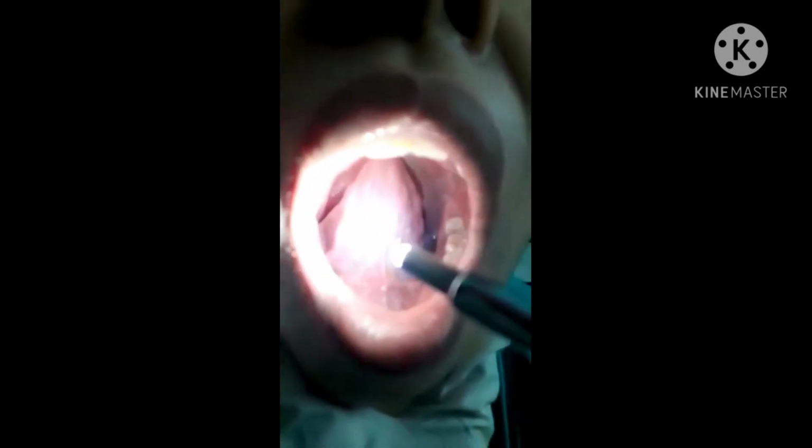And then in addition, I am going to use a dentist instrument known as a dentist mirror, which is used to check the cavities or other infections at the back of teeth.